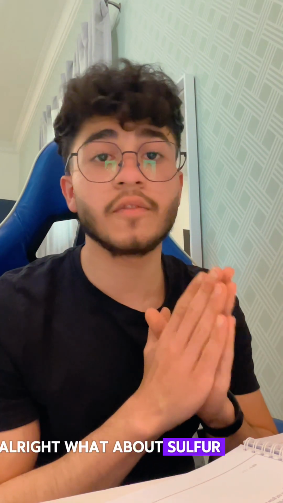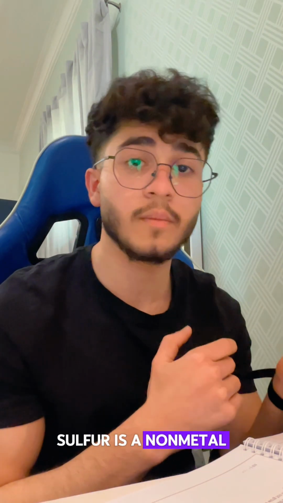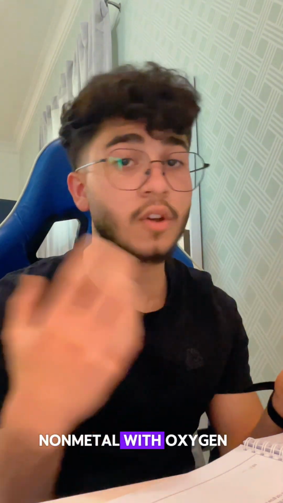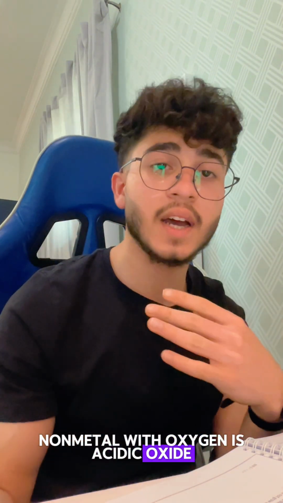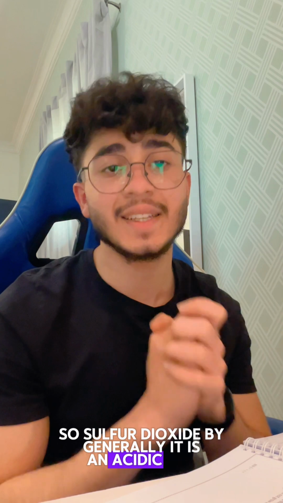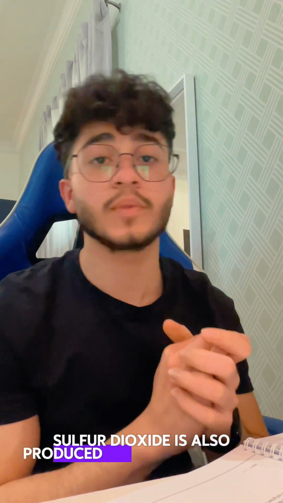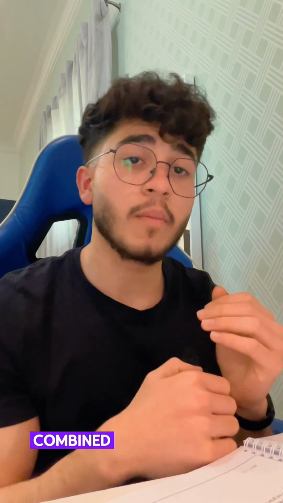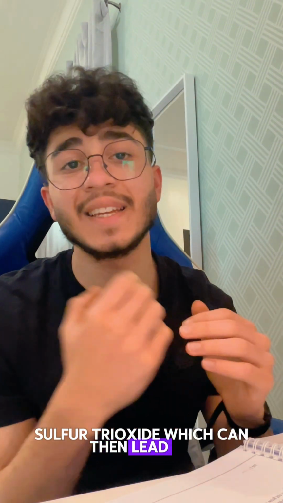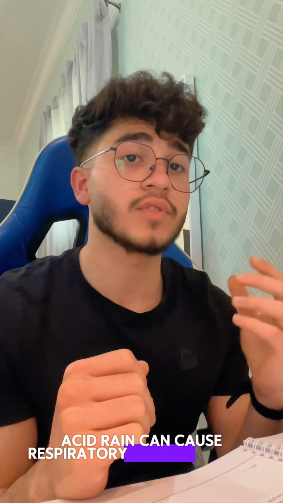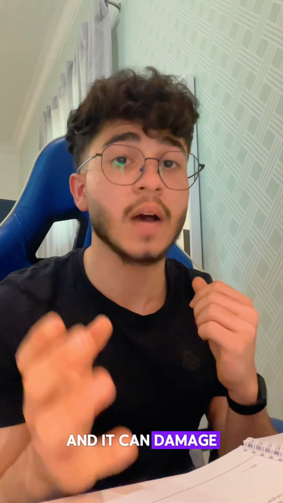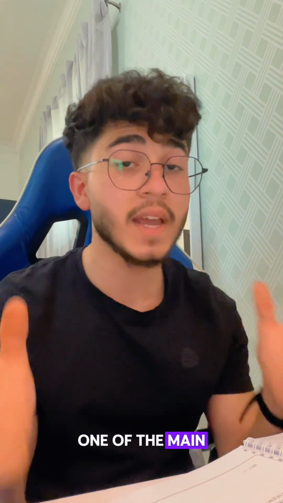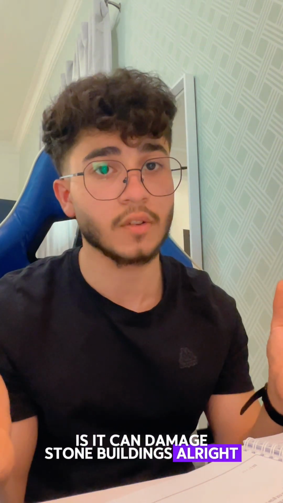What about sulfur dioxide? Sulfur is a non-metal binding with oxygen. A non-metal with oxygen is an acidic oxide. So sulfur dioxide is generally an acidic gas. Sulfur dioxide is also produced by the combustion of fossil fuels, and it is very dangerous because it can combine with the oxygen in the environment and form sulfur trioxide. Sulfur trioxide can then lead to acid rain. Acid rain can cause respiratory problems. It can cause corrosive effects on the skin, and it can damage stone buildings. One of the main effects of acid rain is that it can damage stone buildings.